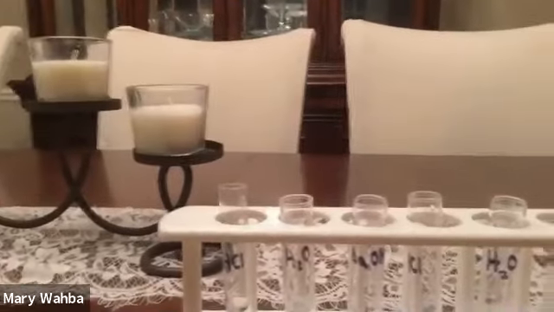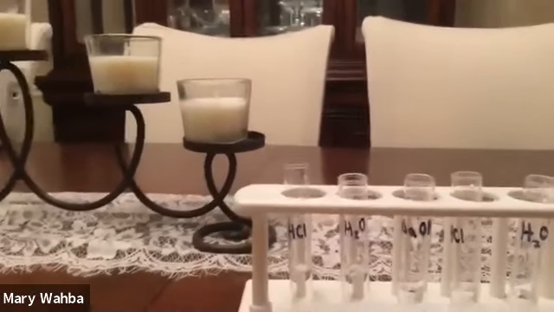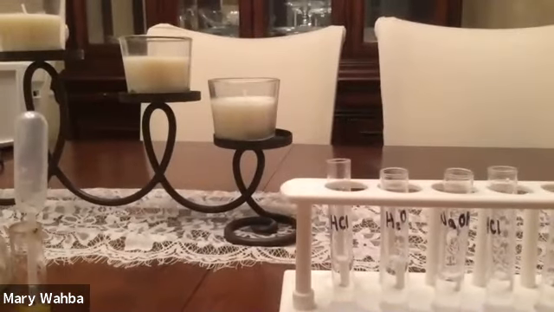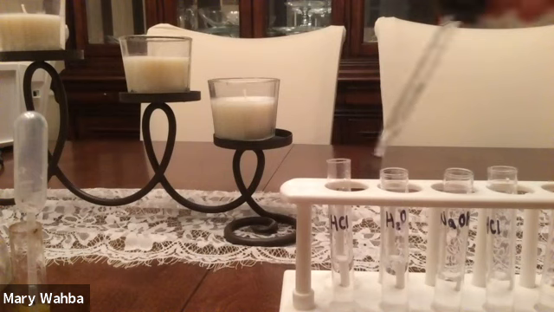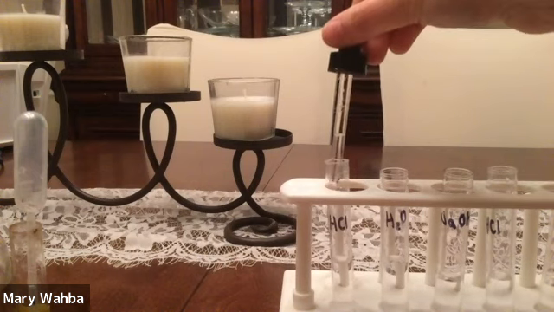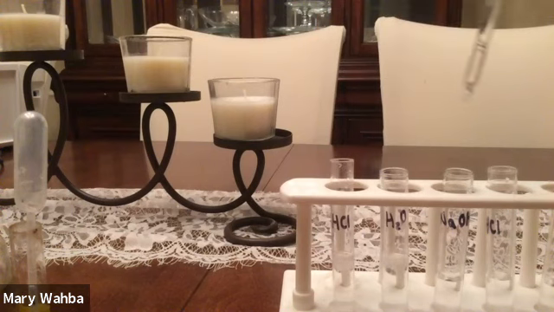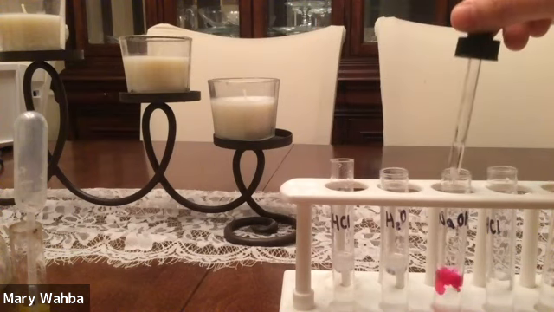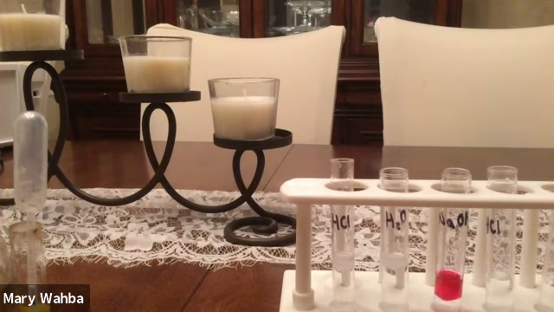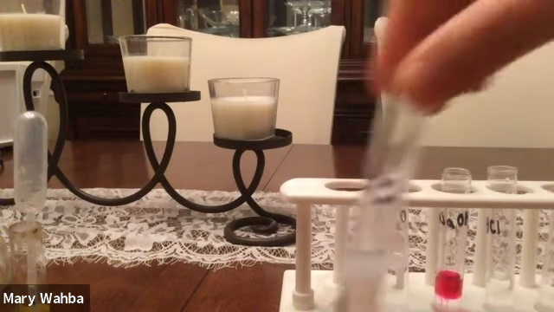So I'm going to go ahead and turn the camera right here. I'm going to add phenolphthalein, which is a clear colorless solution, to my acid here. I'll put a couple of drops in the acid, a couple of drops in water, and then a couple of drops in NaOH. And I'll mix them together so you can see it a little bit better.